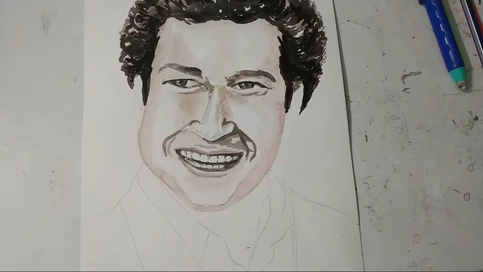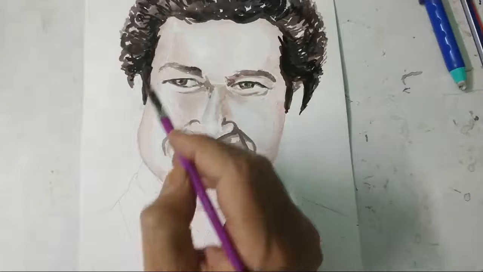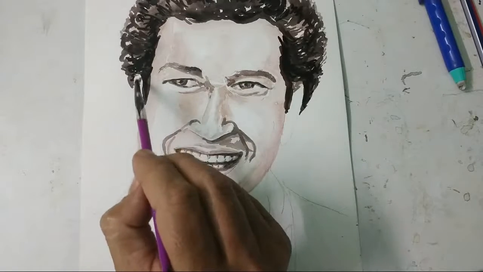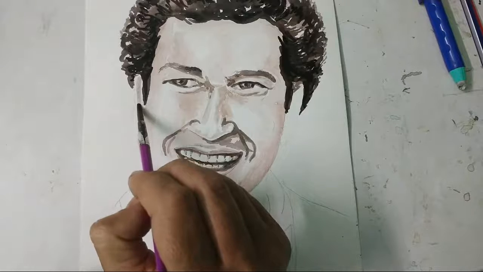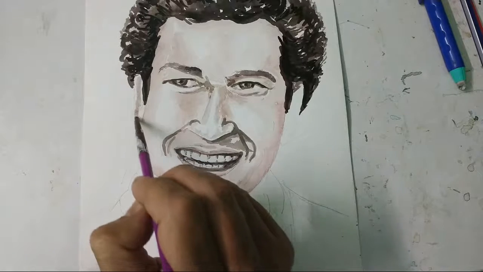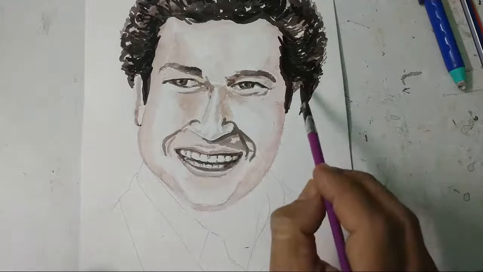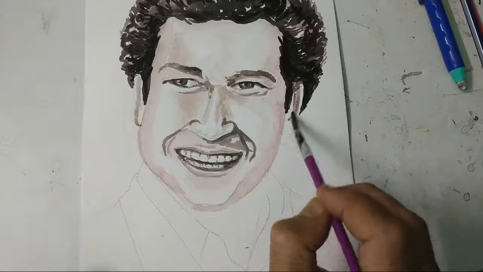Now I'll quickly complete it. So now the ears are left. They will be matching the skin tone but slightly darker because they are in the outer portion of the face. So just a tone and then the hair which will cover the ears.